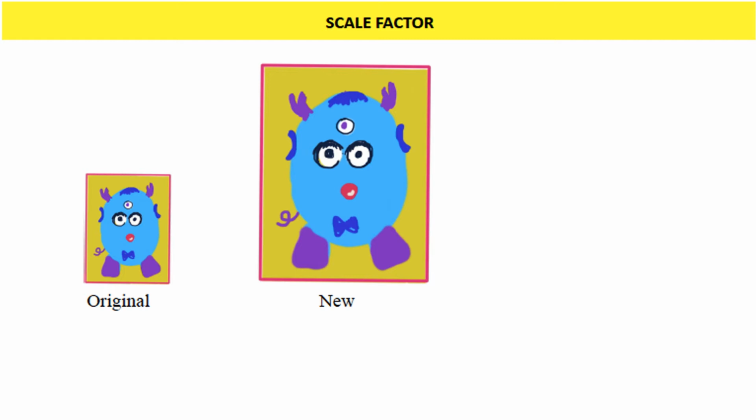In this video, let's look at the concept of scale factor. When you have an original image and you scale it up or scale it down, you basically end up enlarging it or shrinking it. And the scale factor tells you how much you enlarge or how much you shrink the original image.